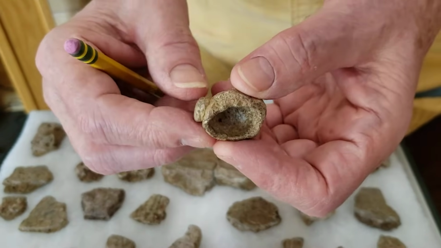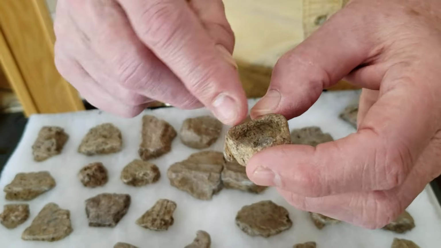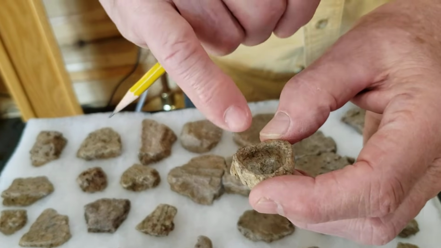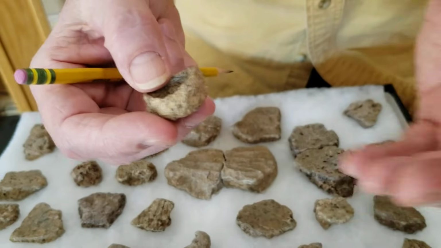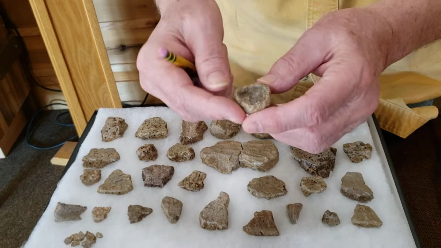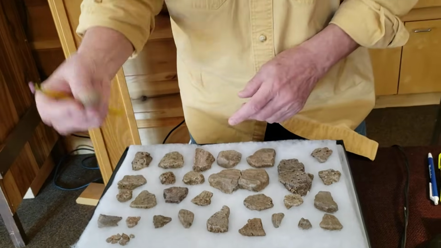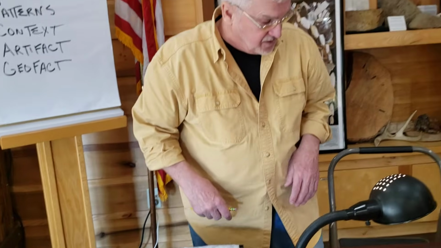It has a little nipple with a groove where they could tie it, possibly wear it or whatever. And when you look in, it is just classically smoothed out by the fingers. But this has been altered. This is a mineral that they cut out of a huge piece of steatite and they formed it into this. So Bob does not place these in the category of stone containers.